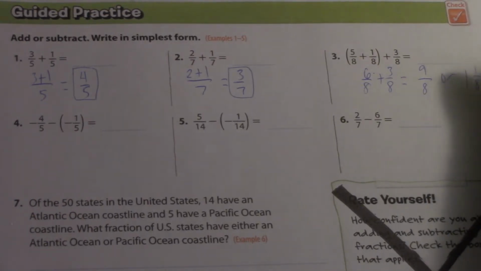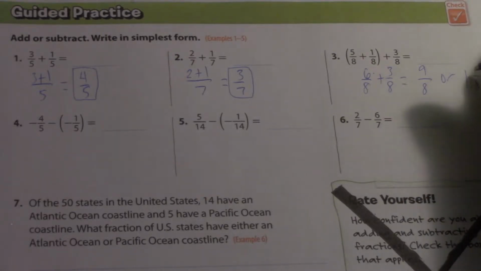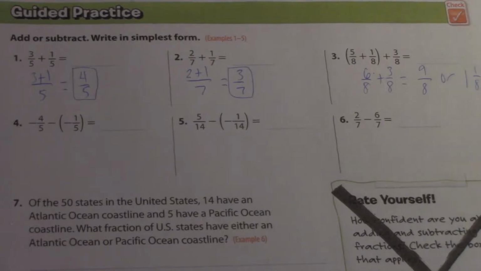Why? Because 8 goes into 9 once. 8 times 1 is 8. 9 minus 8 is 1. 1 is my whole number. The remainder is my numerator. And then my denominator is 8.